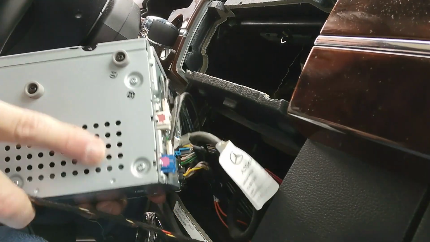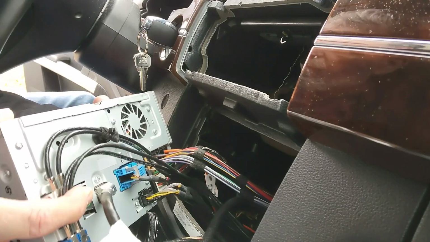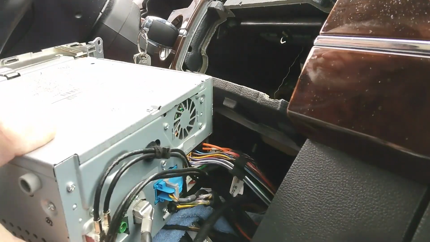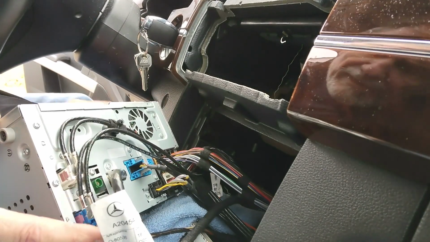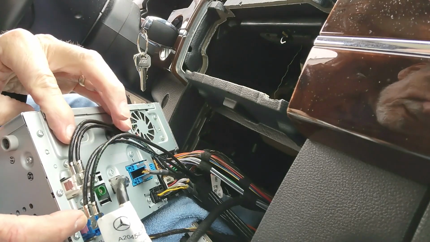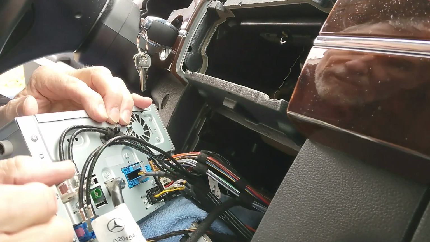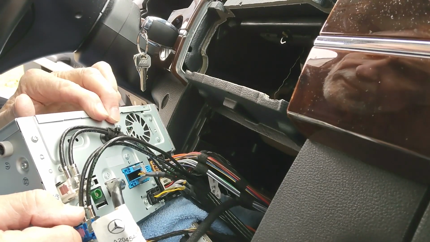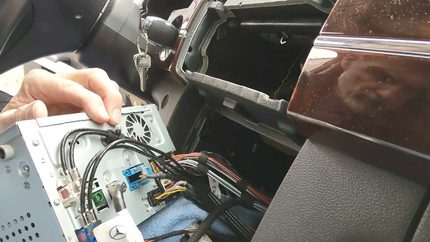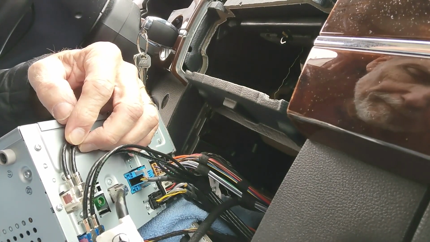Okay, now I'm going to extend this towel up just to protect the back of the dash, and then start working on getting all of these myriad of little connectors out of the car. There are some of them that require some fiddly latch releases, and some that don't. So we'll take them one at a time.